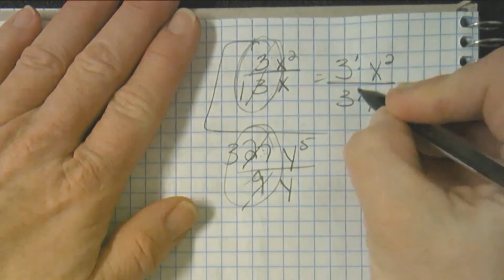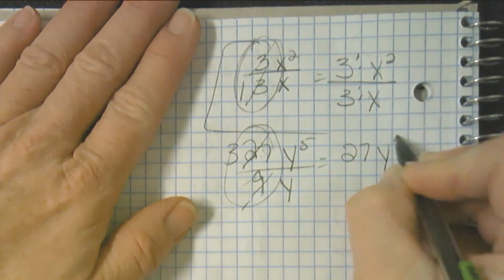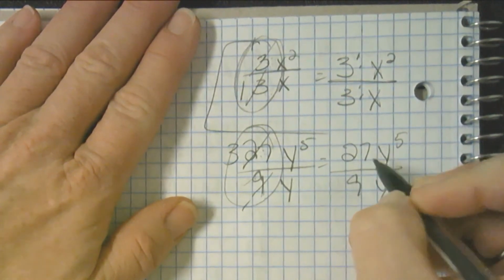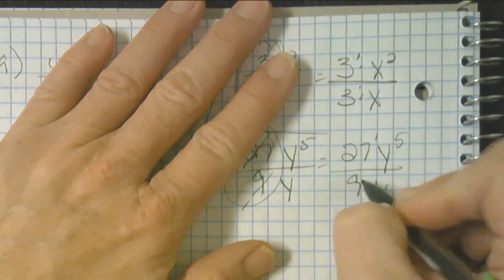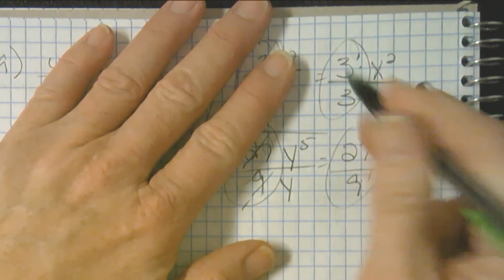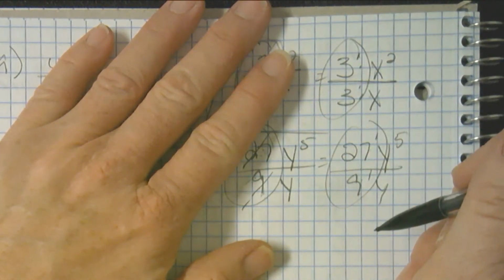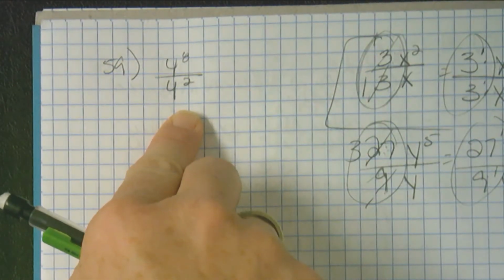Okay, well, let me ask you something. On this other one that I did, I had 27y to the 5th over 9y. What's the exponent on my 27? 1. What's the exponent on my 9? So when the exponents on my numbers are 1s, can't I just divide out common factors? How many of you guys agree that I can do that? Are you guys okay with that? Okay. However, when I look at this one, put your feet down, sit up to your desk.